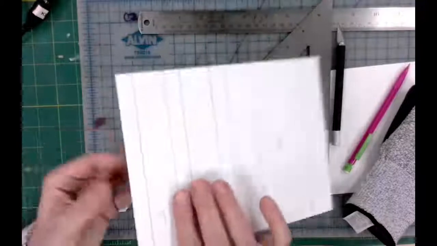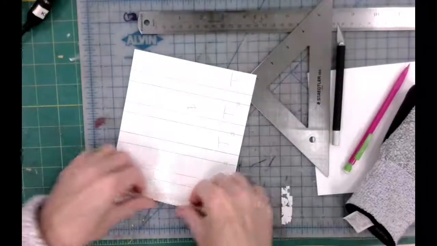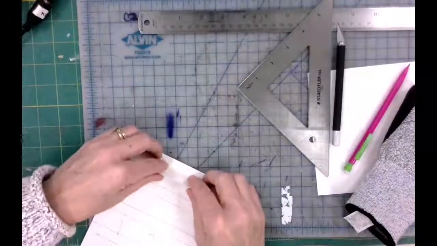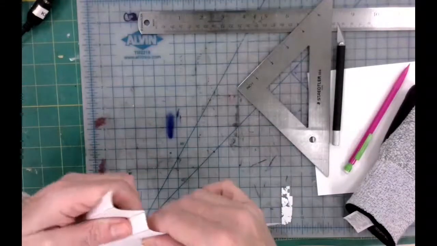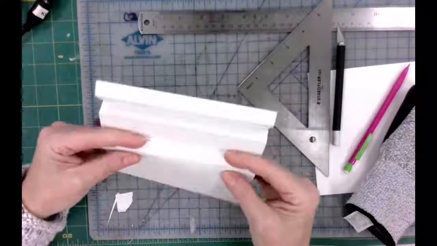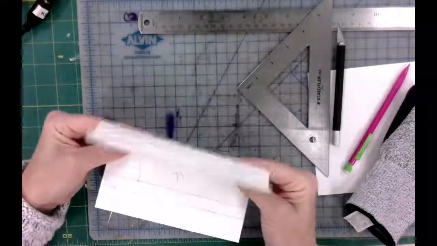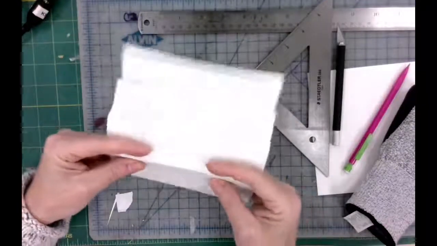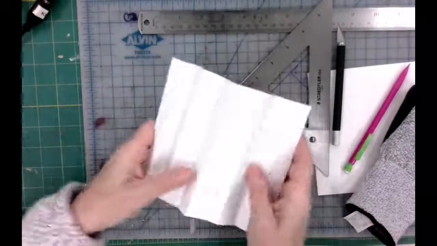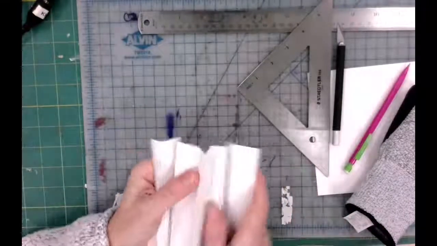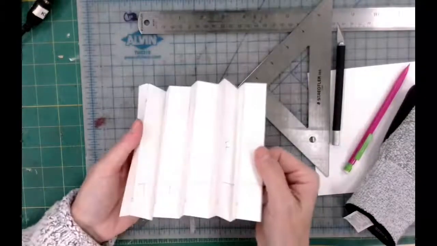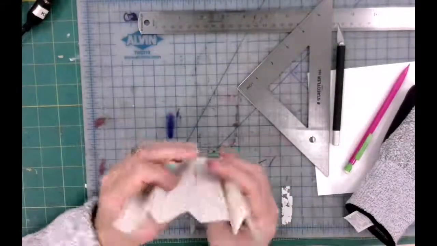So once you've done this and you've scored, you should be able to fold these really nicely back and forth right on your pencil line to create, ooh, my scores came out a little off. Yes. Yeah, I just said you can cut that off. You can cut it off. So you have something that looks kind of floppy like this.